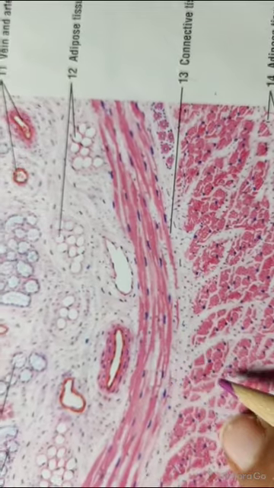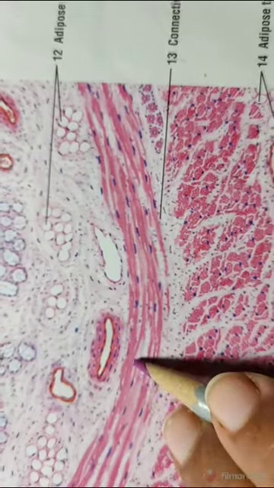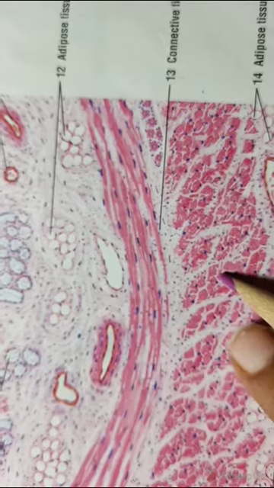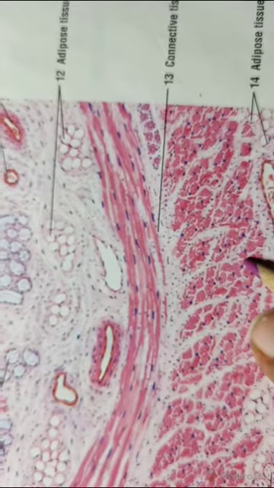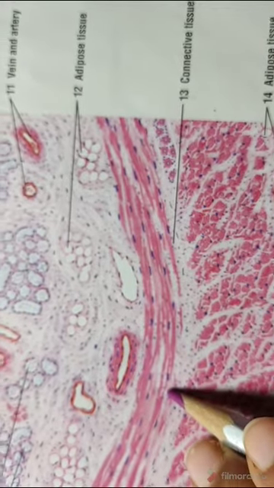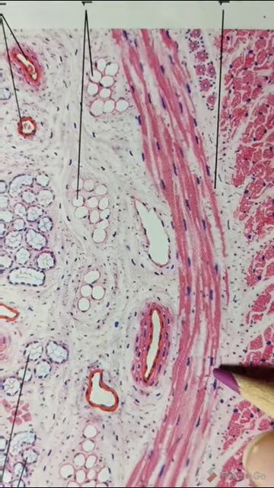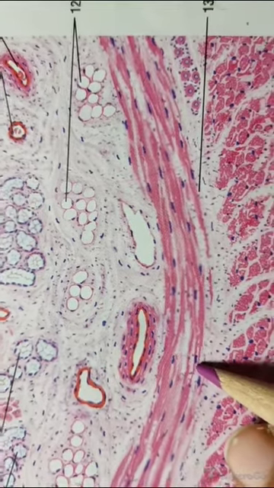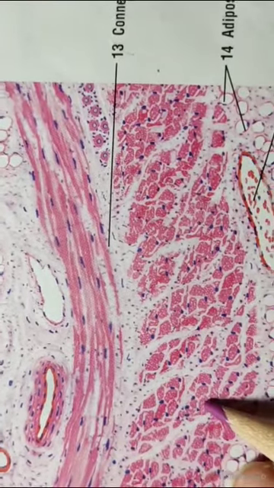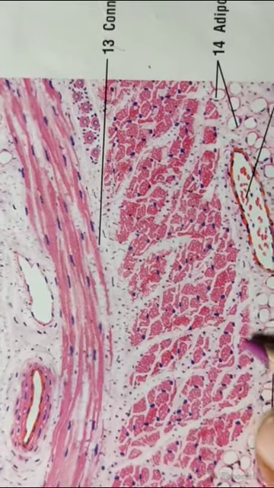Now this section shows skeletal muscles. Here you can see the peripheral nuclei on cut section, and here in the circular section you can also visualize the peripheral nuclei and long cylindrical muscle cells. So this is the layer of muscularis externa, which consists of inner circular and outer longitudinal layer, and in between you can see the connective tissue which is lying in between.